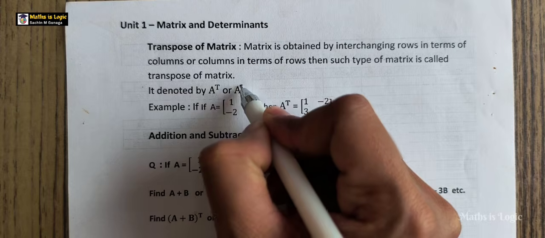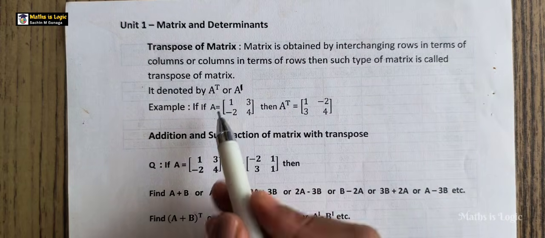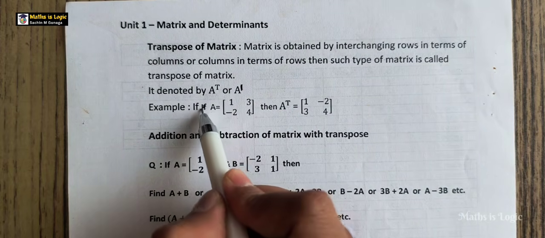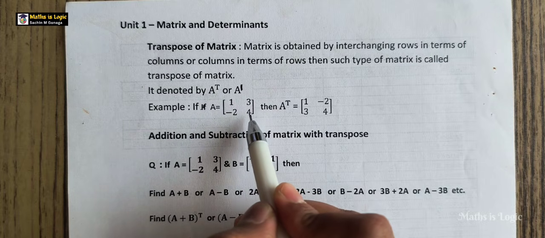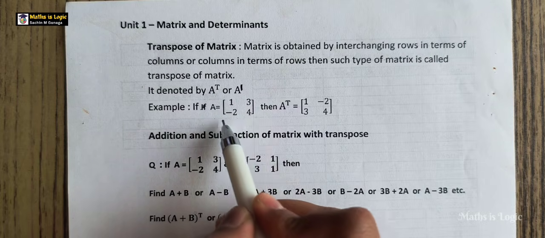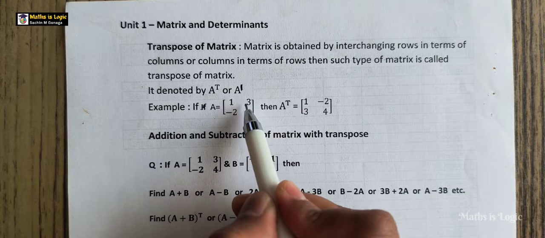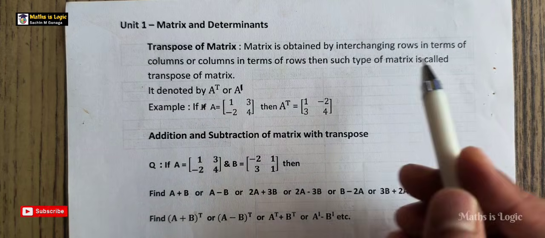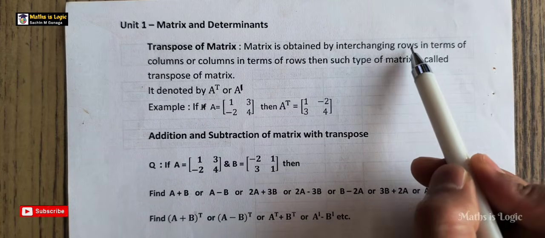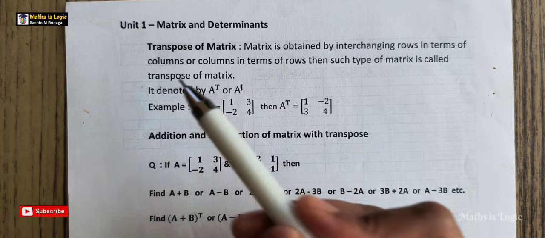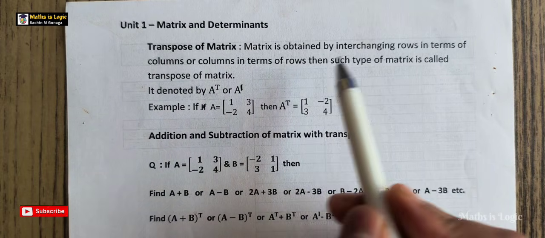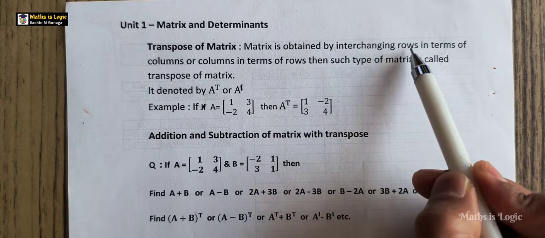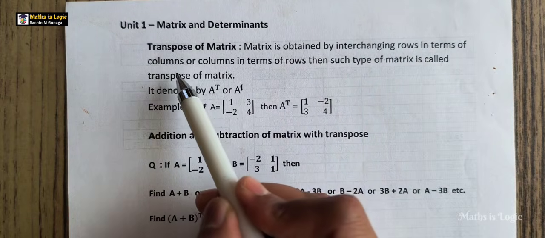Suppose this is the example, A is equal to the matrix 1 3 minus 2 4. If you want to write the transpose of this matrix, you either interchange rows in terms of columns, or interchange columns in terms of rows. Better you remember: interchange rows in terms of columns.